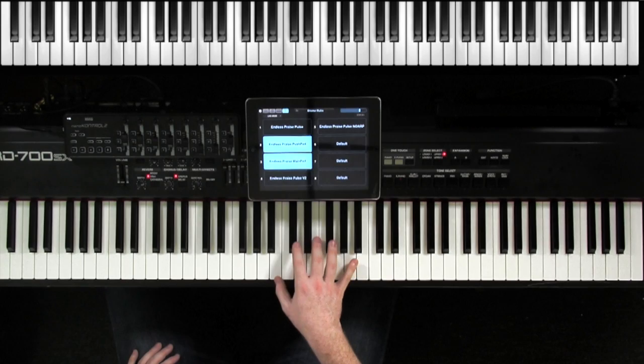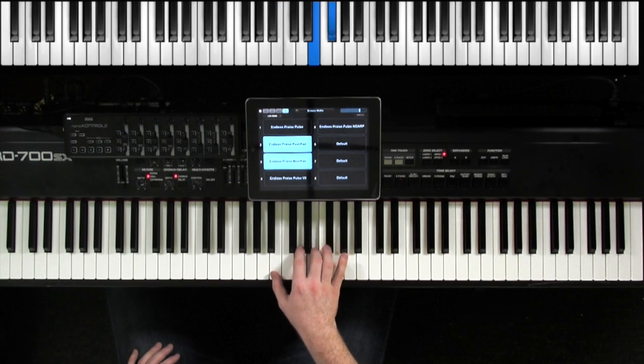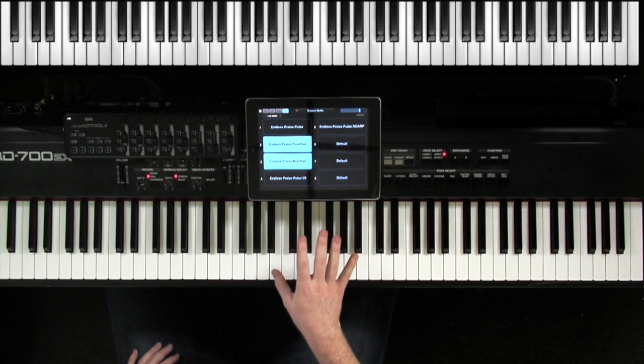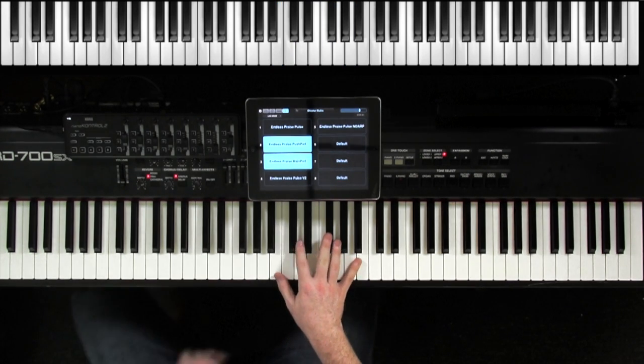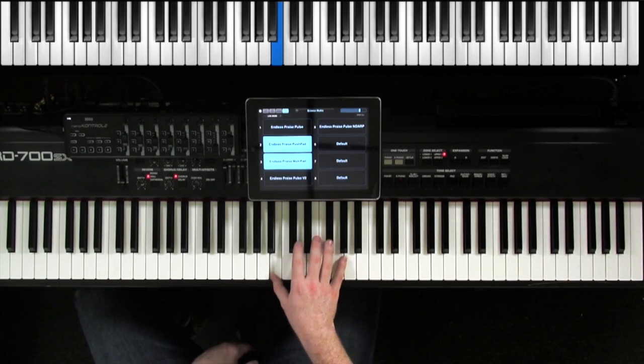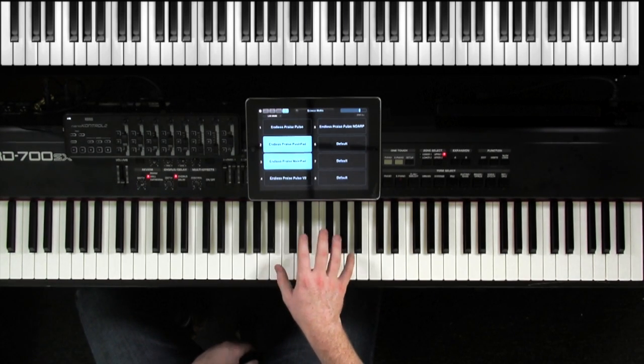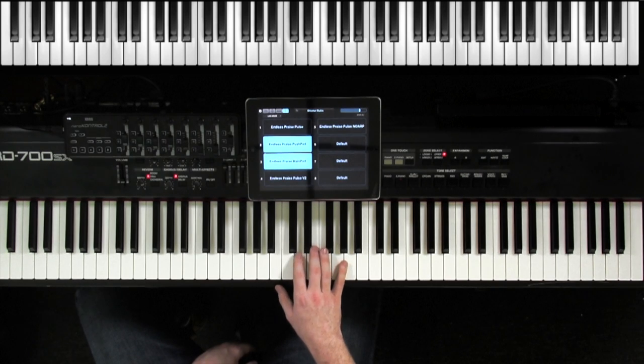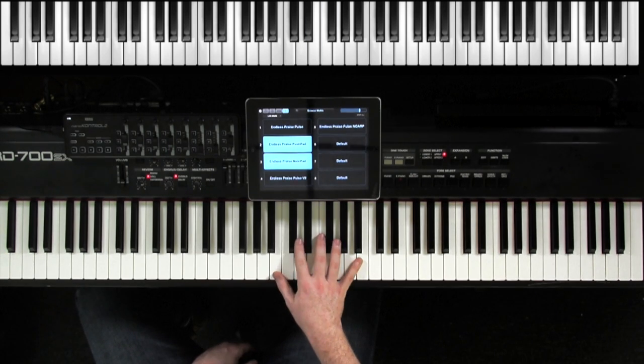So the key to really executing this is to start slow and work through it and really think of it in terms of sections. So the first section, you'll have this. So that's the first section. B, C sharp, D, B, B, A, B, F sharp, B, A, B. Second section, E, F sharp, E, D, B, A, and then it starts over.